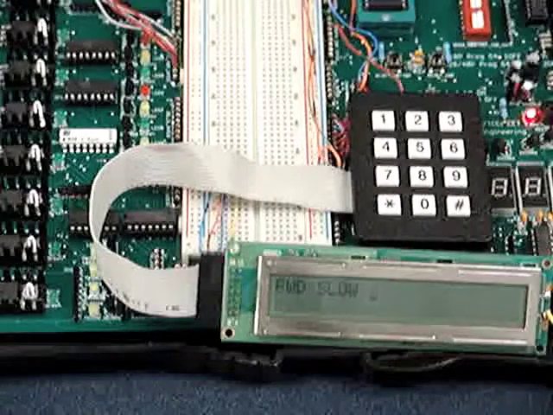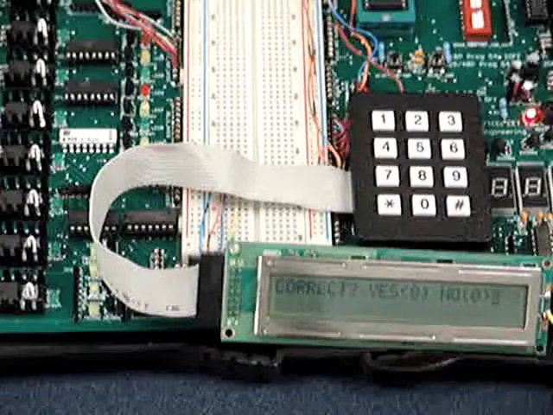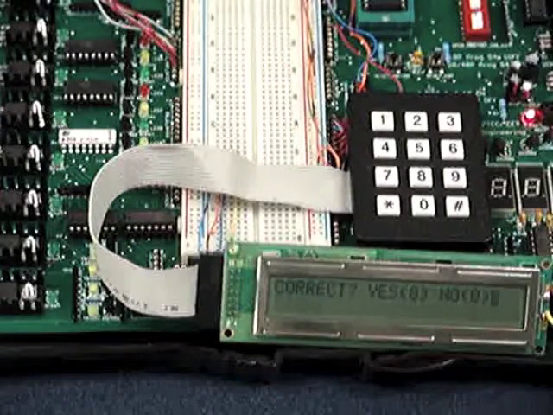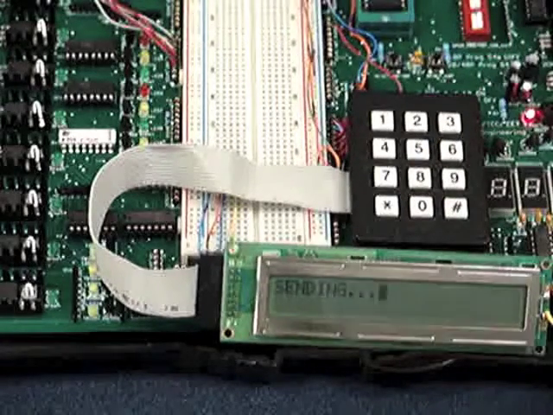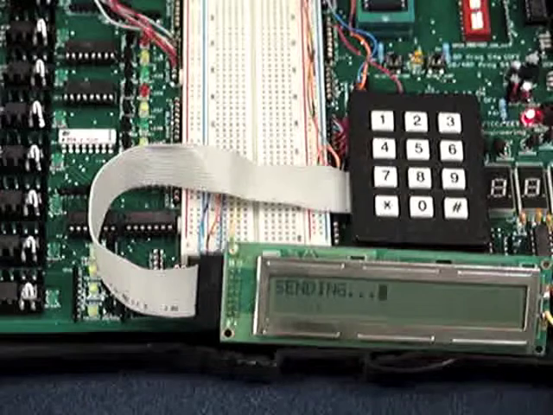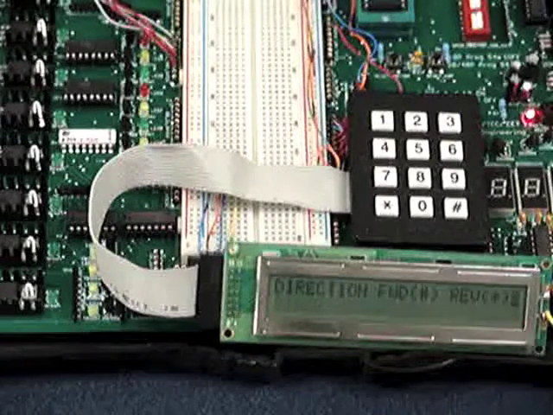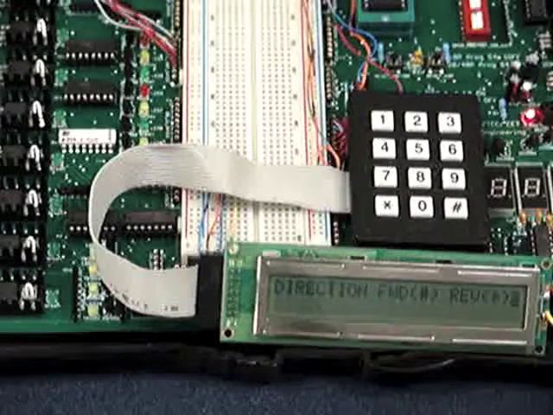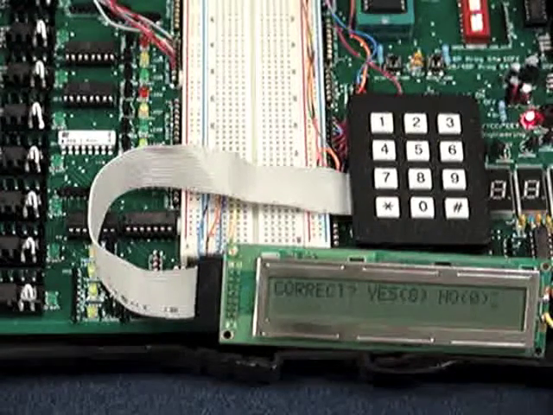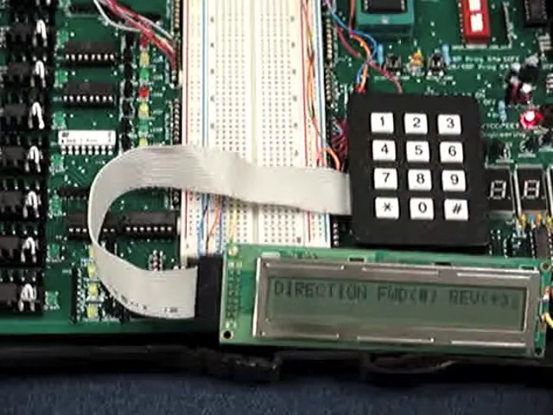Next up, you're asked to confirm the parameters, and the display feeds back each parameter to the operator. If the parameters are correct and yes is selected, the next display shows sending. Right now, the selected parameters are being sent via the wireless transceiver to the slave module. As you can see, once the data is sent, data sent appears and the program starts again. If for some reason the parameters are incorrect, no can be selected and the program starts again.